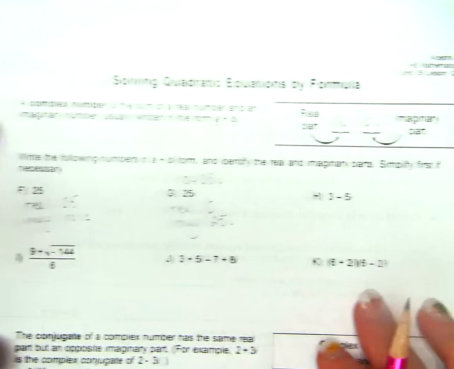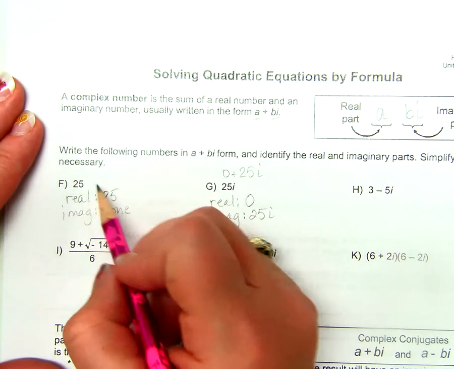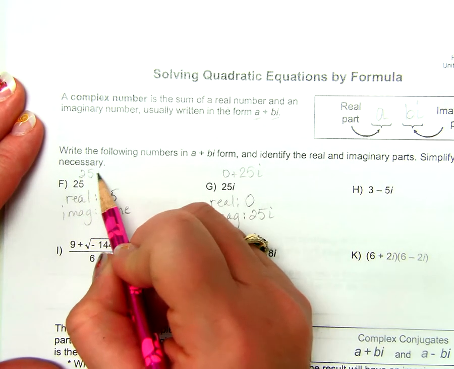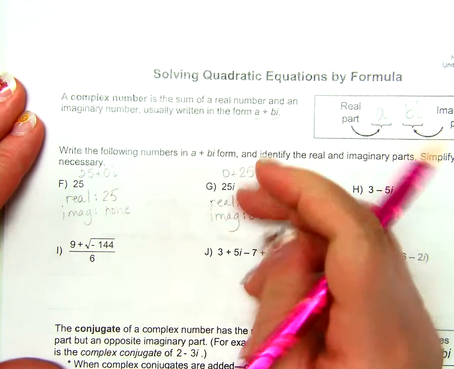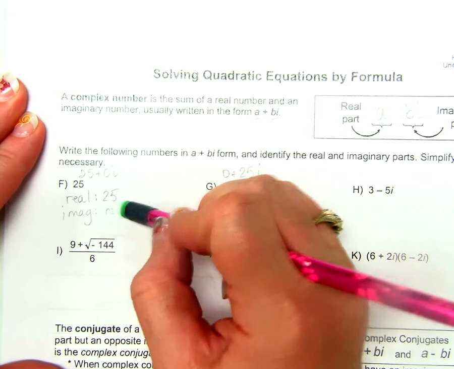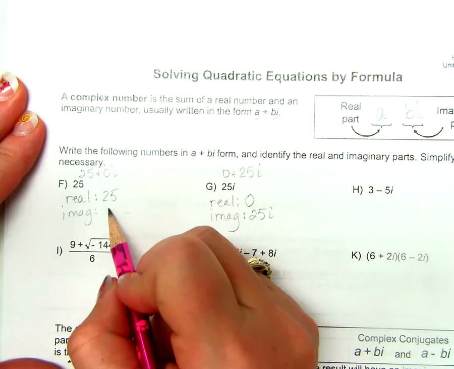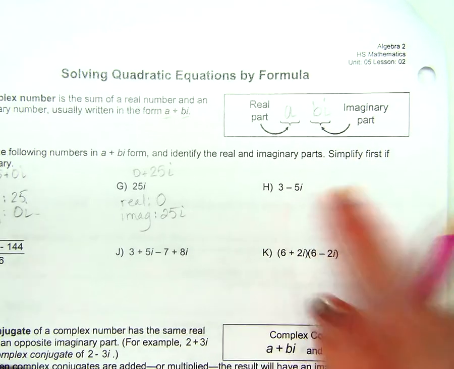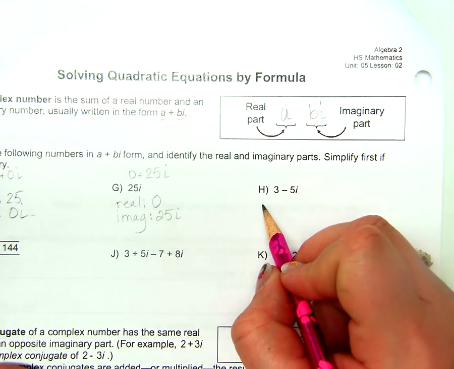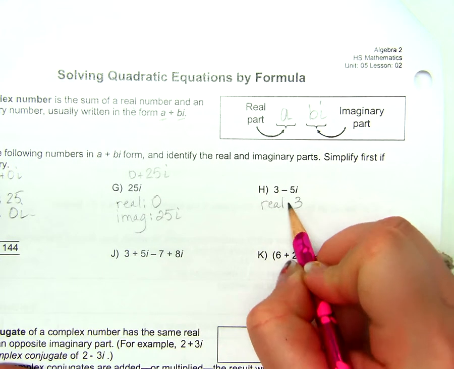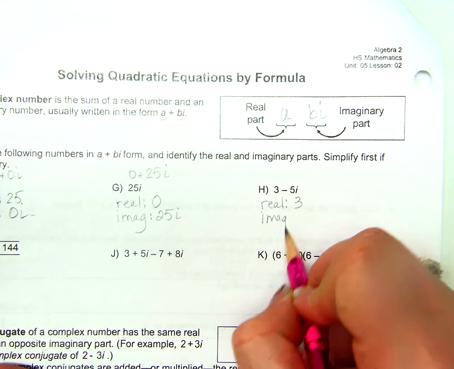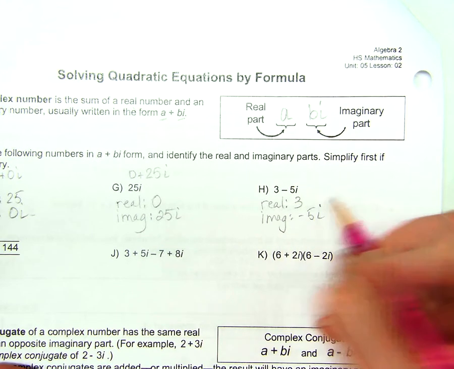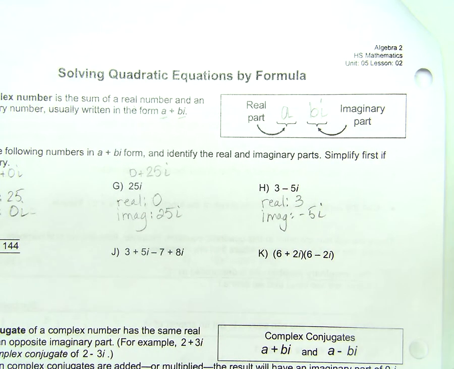Then fix F. What should it look like? 25 plus 0i. So what's the imaginary part then? 0i. Okay? Look at H. What's the real part? 3. What's the imaginary part? Negative 5i. You good?